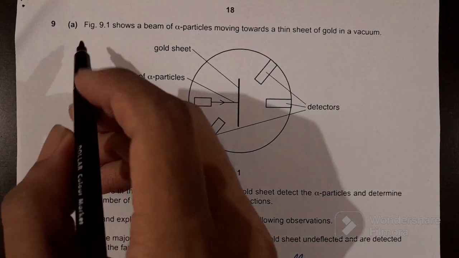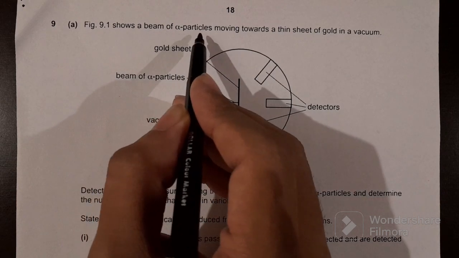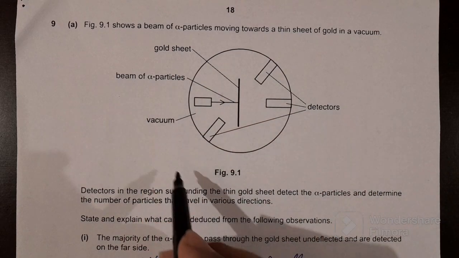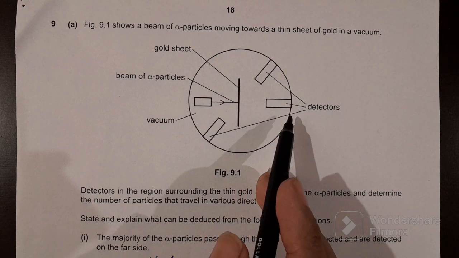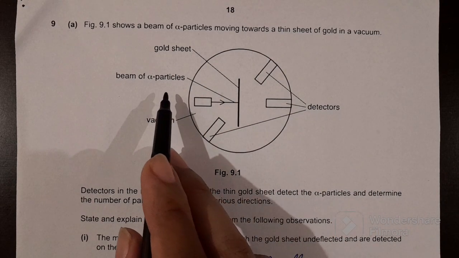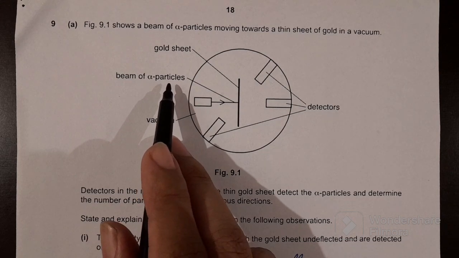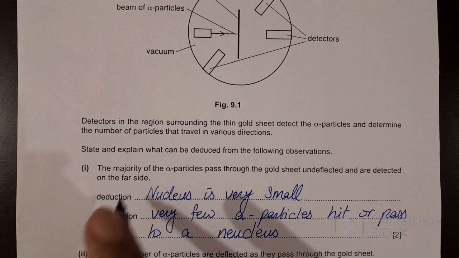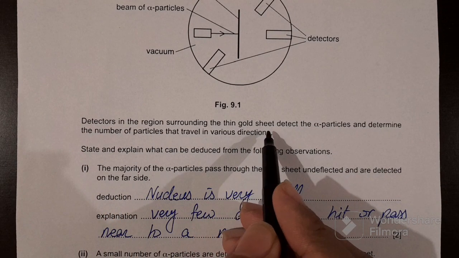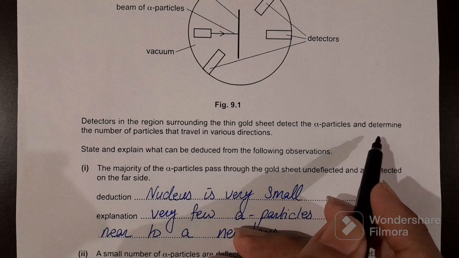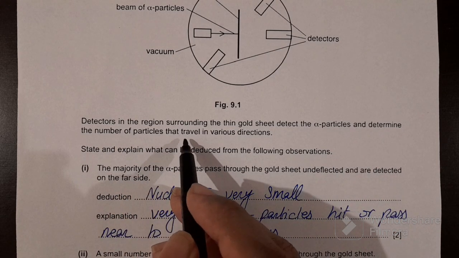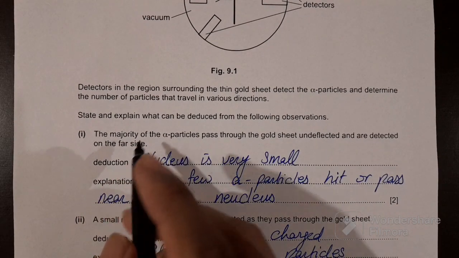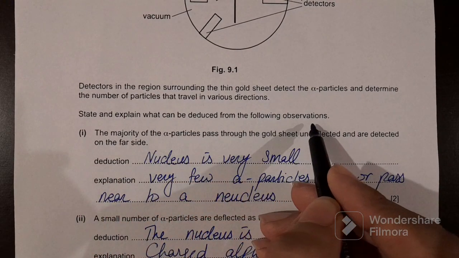Question 9 part A states figure 9.1 shows a beam of alpha particles moving towards a thin sheet of gold in a vacuum. So this is figure 9.1 with detectors and a vacuum with a beam of alpha particles and a gold sheet. Detectors in the region surrounding the thin sheet detect the alpha particles and determine the number of particles that travel in various directions. State and explain what can be deduced from the following observations.